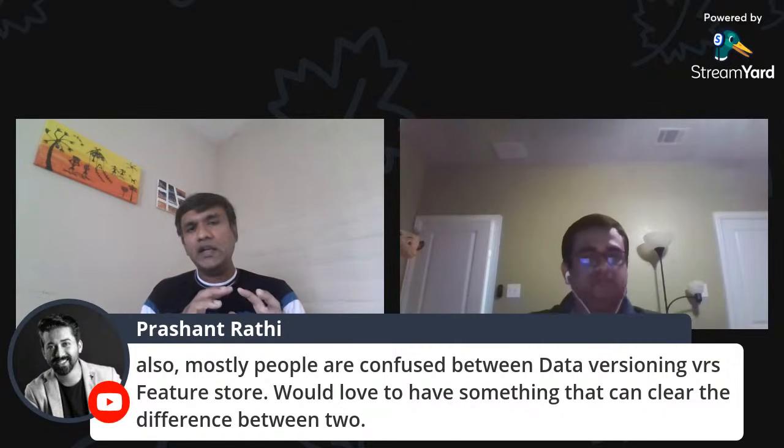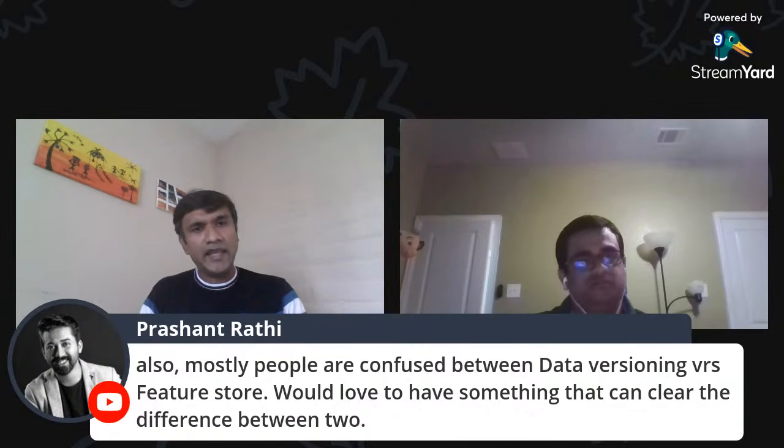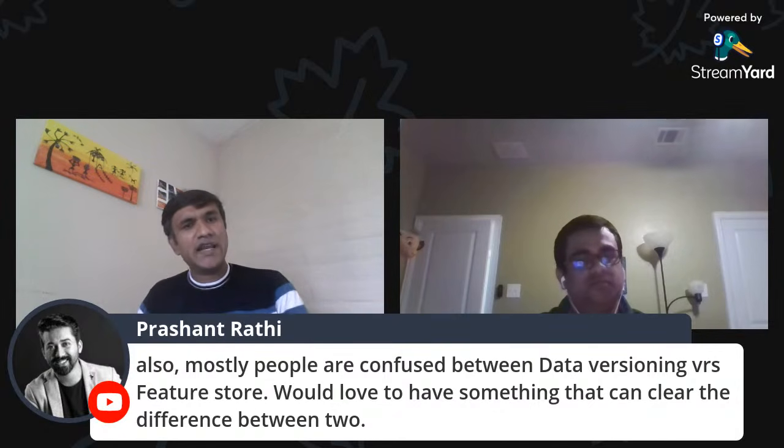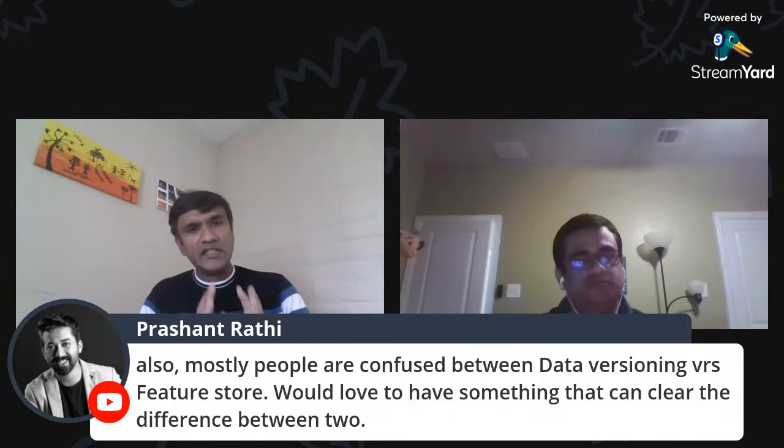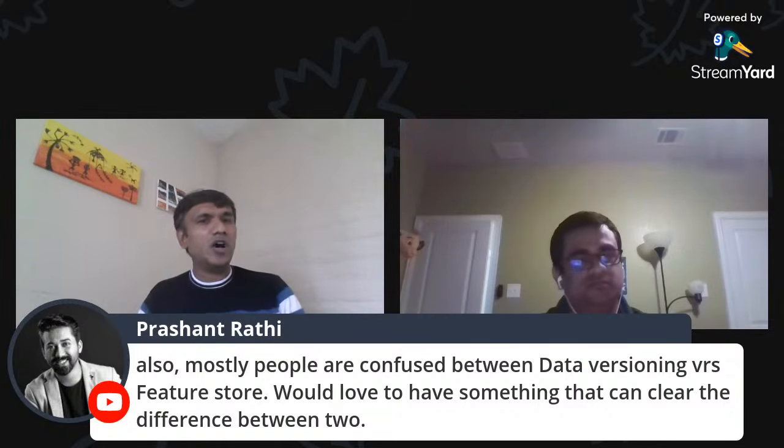But to be clear, a feature store is more about enabling your data scientist with consistent features between your model training and model deployment environment. Data versioning is common even for non-machine learning jobs where you want historical data or where you want to see the data lineage overall. Anything you want to add on this aspect, Vishal? No, I think you summarized it well.